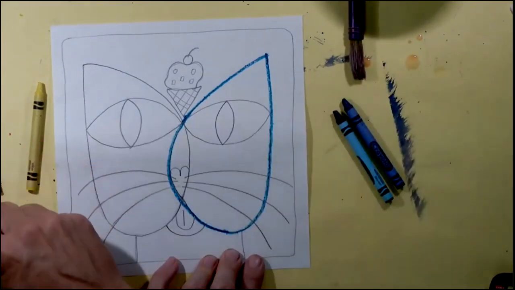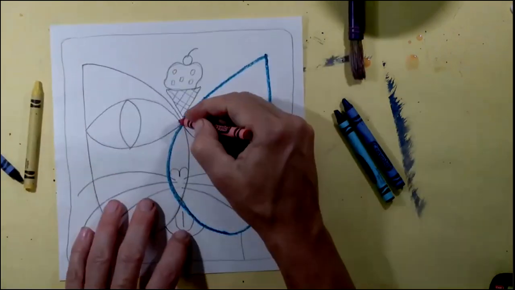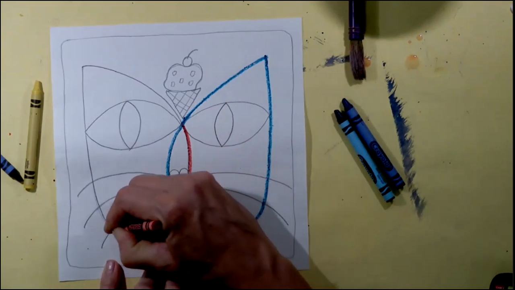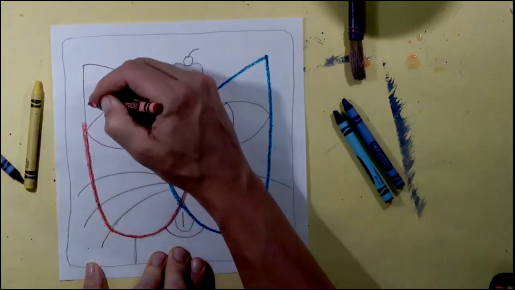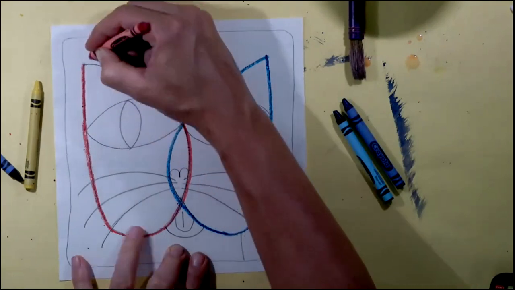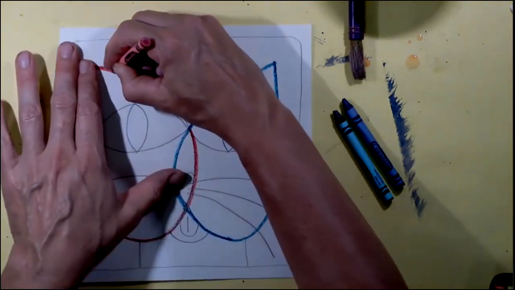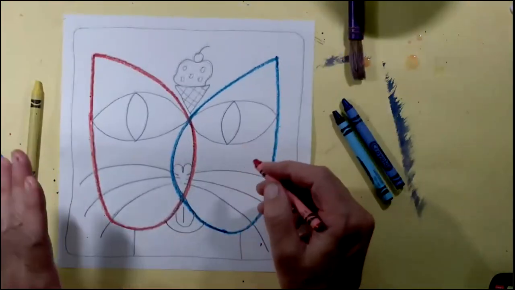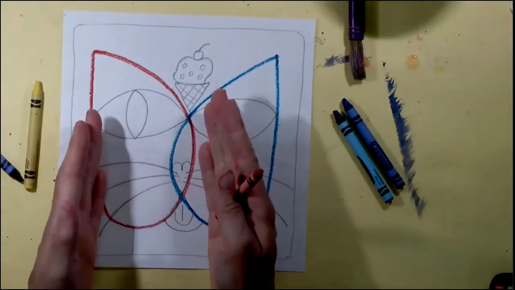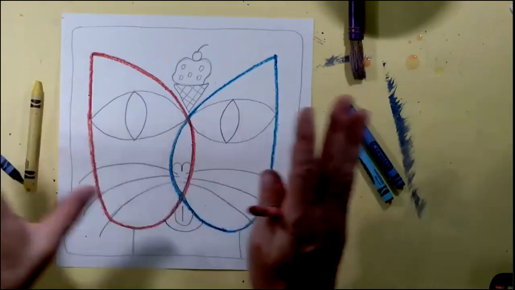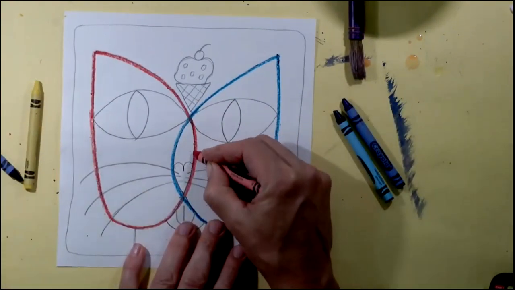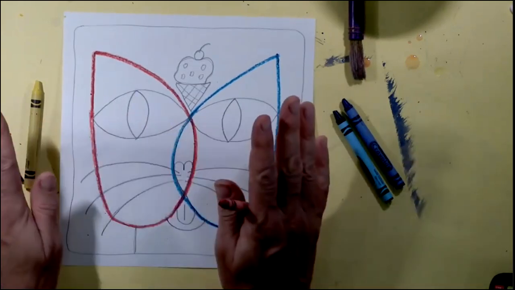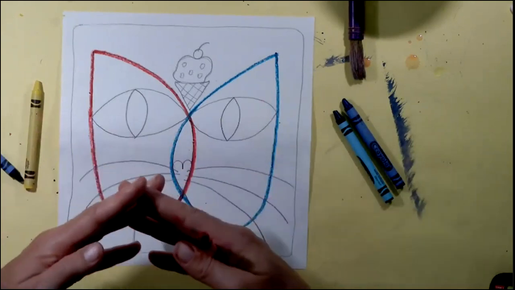Now, I'm going to use two different colors in order to make my cat's head. And you can see, you might not be able to see actually, but I'm pressing pretty hard with my crayon. And what we're going to be doing, our crayon is going to be acting as a resist with the watercolor when we start painting. And resist means when something else pushes it away, right? So our wax crayon is going to push away the watercolor because they don't mix together.